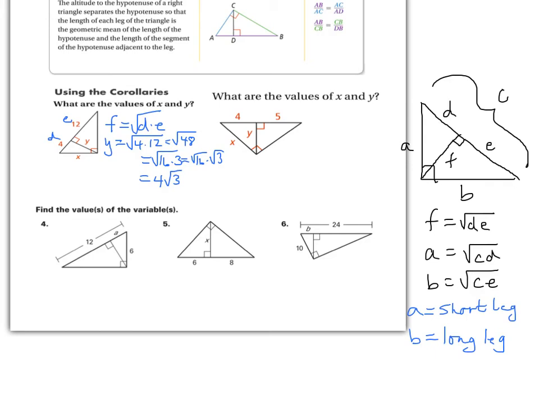Okay, now x. X happens to be matched up with letter A. And this would be letter B, and that would be letter F. So, letter A, as I'm looking at this one here, A is equal to the square root of C times D. Well, remember C is the length of the whole hypotenuse. So A is going to equal the whole hypotenuse here, 4 and 12 is 16, times D, which happens to be 4, which 16 times 4 is the square root of 64, which the square root of 64 is 8. So in this case, x is in the same position as A. X is going to equal 8, and y is going to equal 4 times the square root of 3.